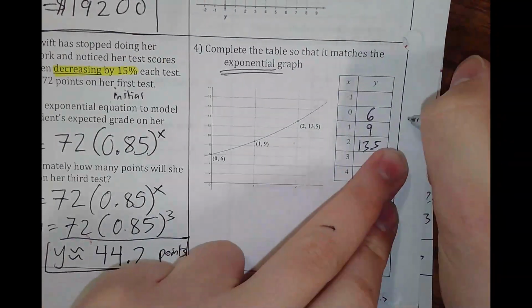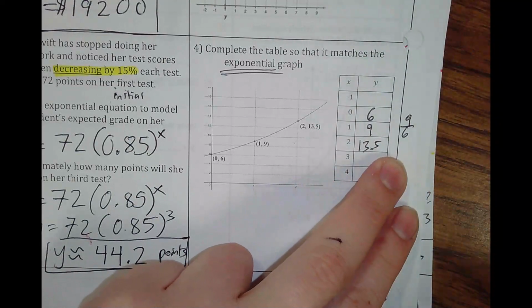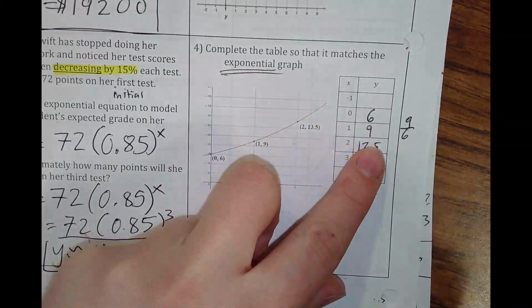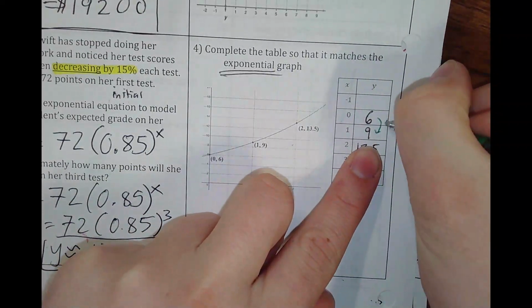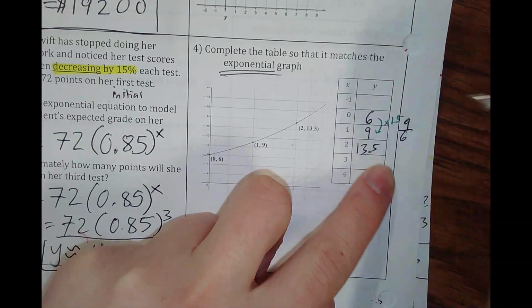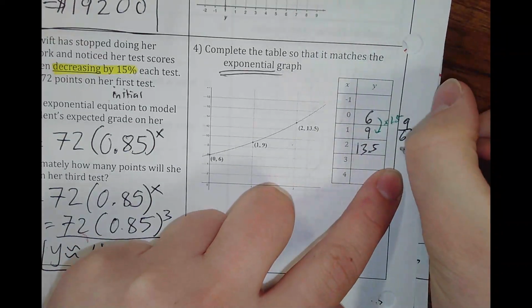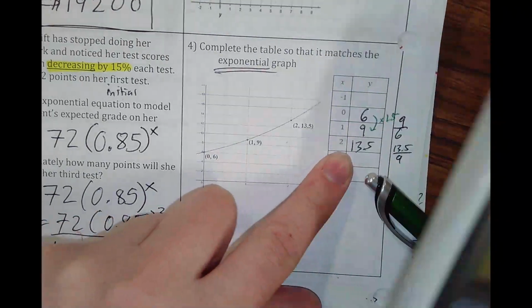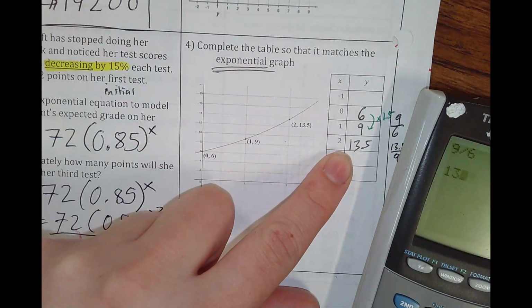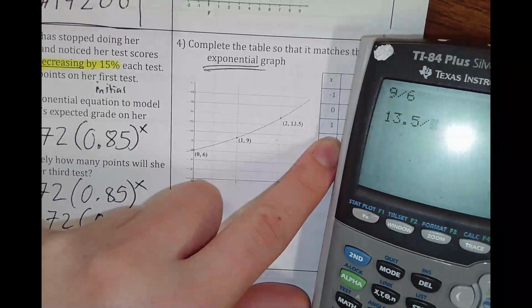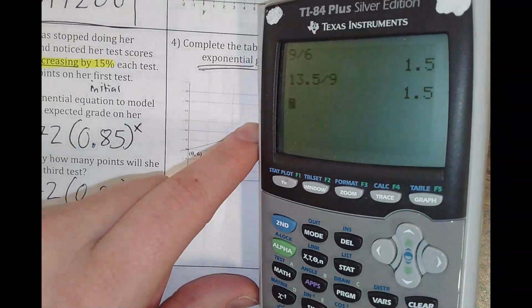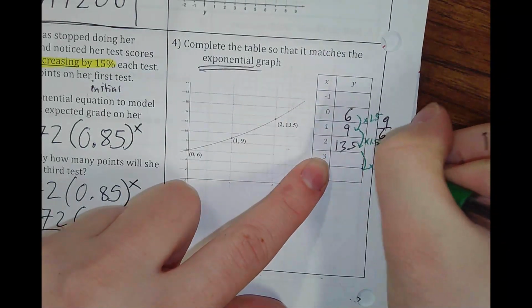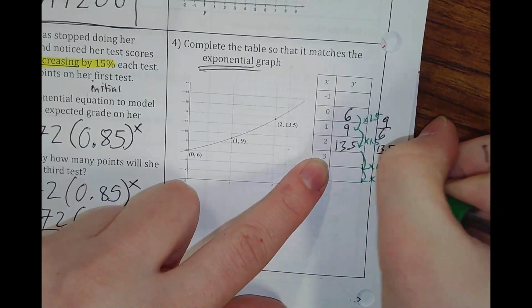So the trick is to do 9 divided by 6. We get 1.5. We can confirm that as well by doing 13.5 divided by 9. Just dividing the previous number gives us the multiplier every time. So 13.5 divided by 9 is also 1.5. So that means the multiplier is definitely 1.5. We're going to need to keep multiplying by 1.5, multiply by 1.5.